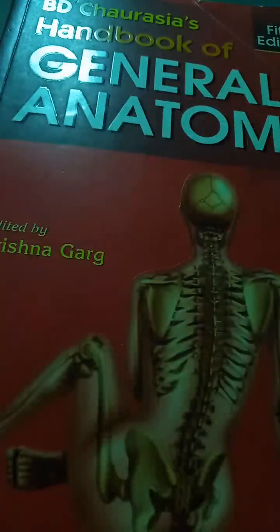Coma: deep unconscious form is called coma. We say the patient is in a coma condition. What is coma? Deep unconscious form.